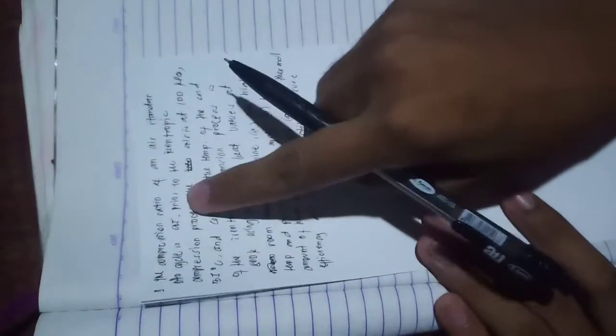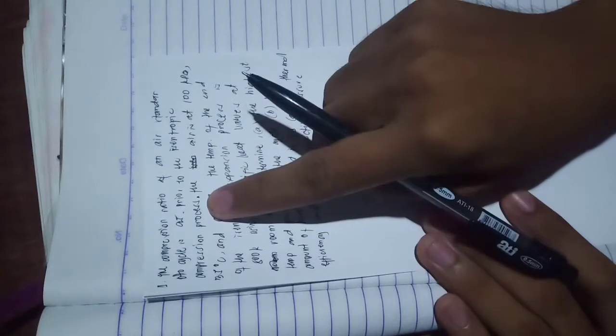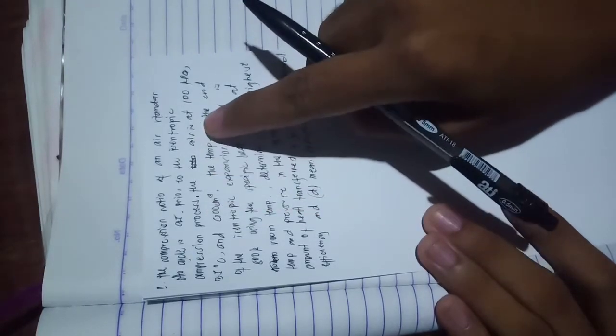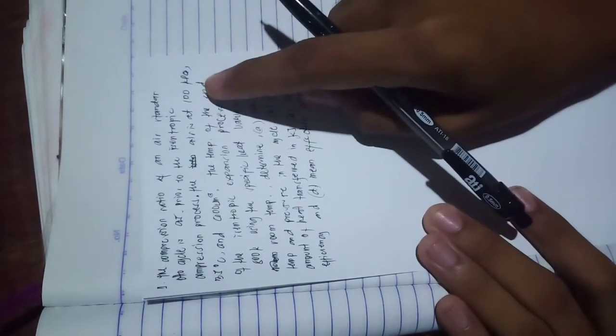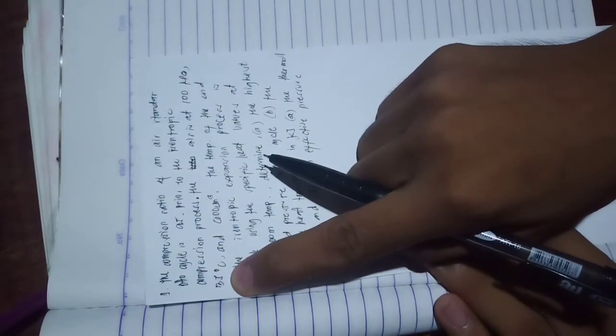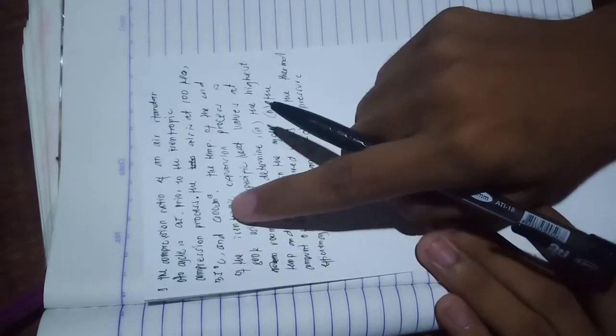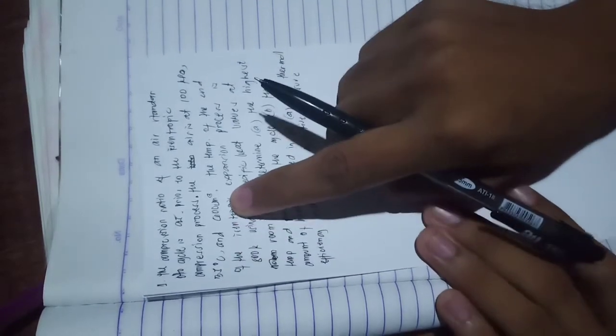Okay, so for problem number 1, the compression ratio of an air standard Otto cycle is 9.5. Prior to the isentropic compression process, the air is at 100 kilopascal, 35 degrees Celsius and 600 cubic centimeter.